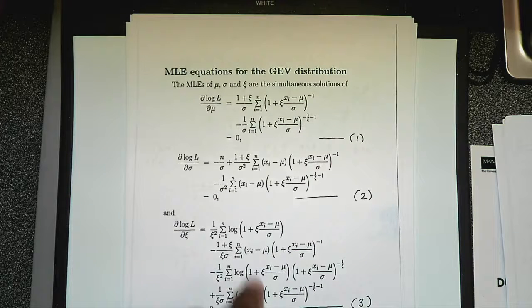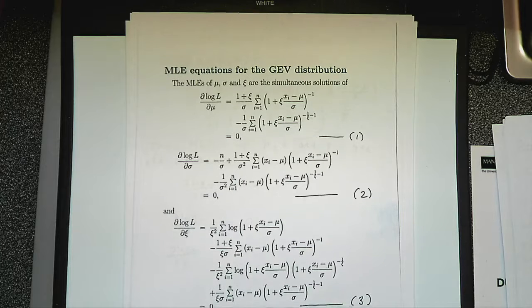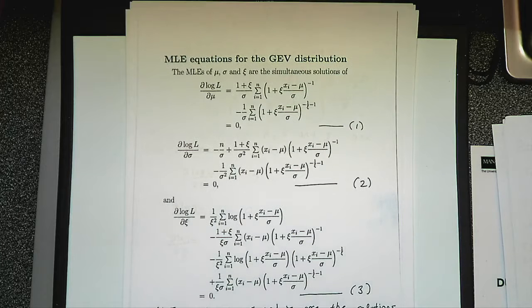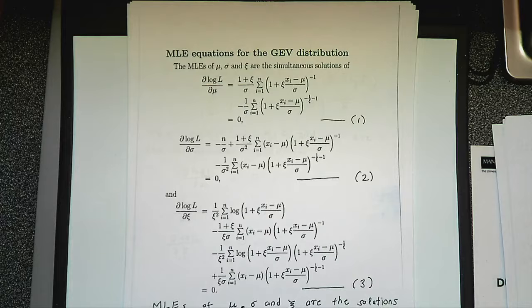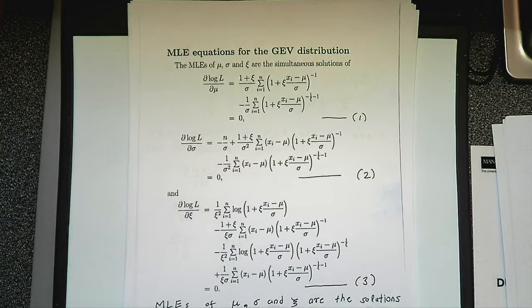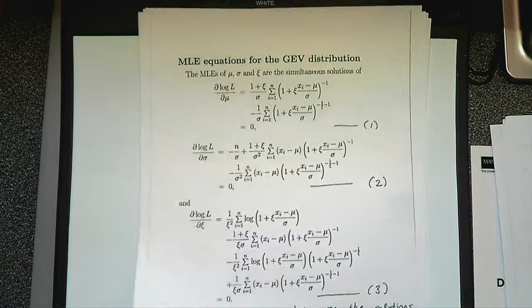So you can solve equations 1, 2, and 3 to obtain the MLEs for mu, sigma, and psi. It's clearly complicated, but fortunately, if you're using R, I'm sure most of you are familiar with R, there's a command called fgev in R that you can use to compute the MLEs of the 3 parameters. All right, so this is on the GEV.